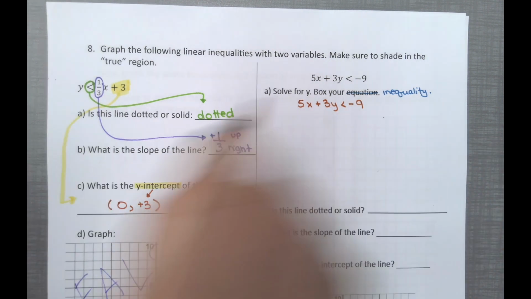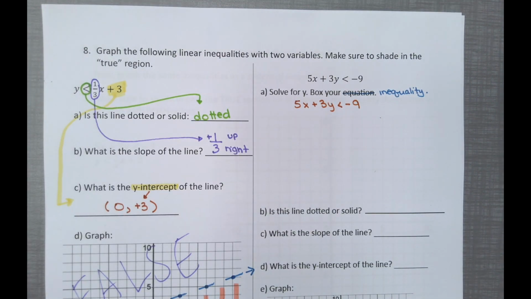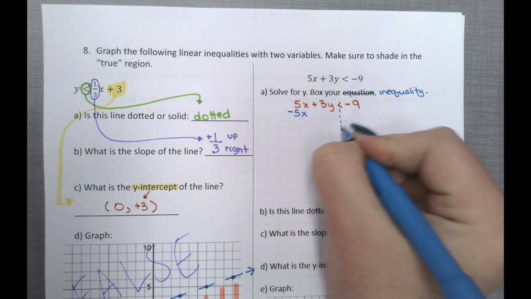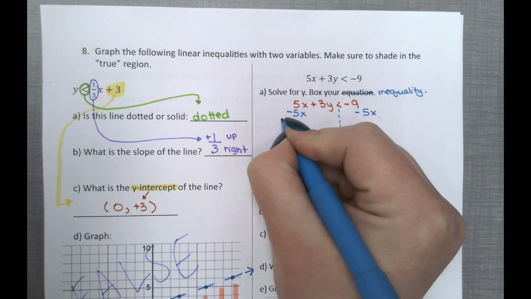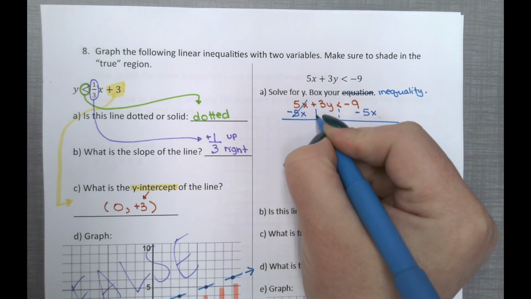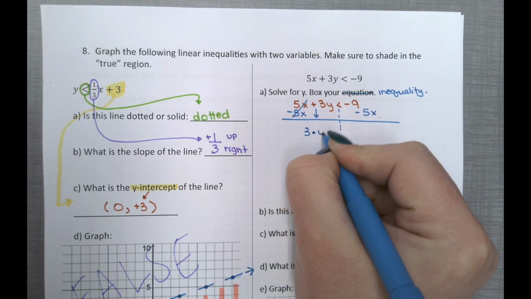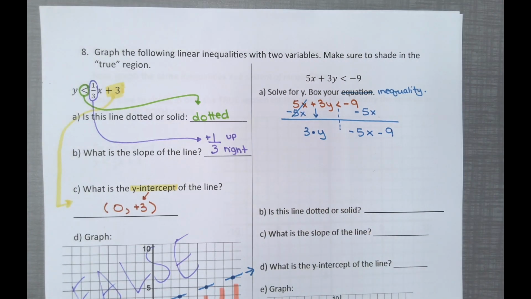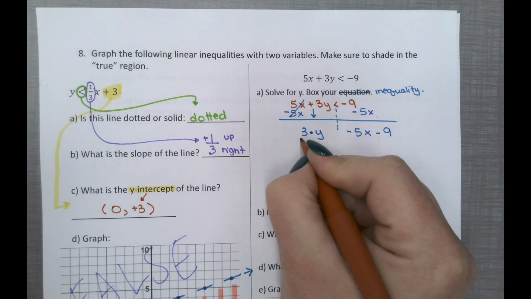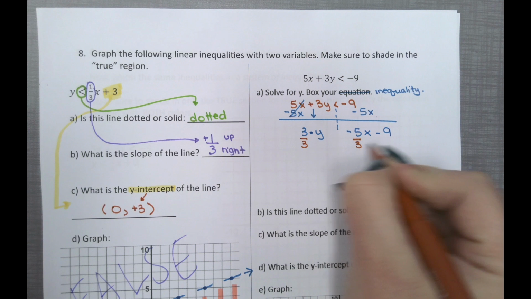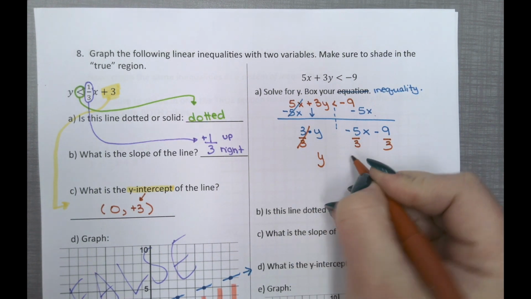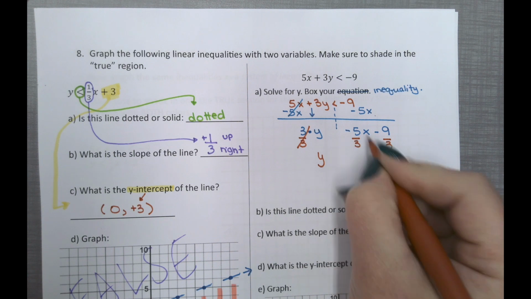We're going to then solve for y by subtracting 5x. Here's my dotted line. Now when you're subtracting or adding here, you're just copying things down next to each other. You're not actually combining like terms. None of these are going to be like terms. You do need to divide by 3 for every single thing that you see. I think that rhymed.